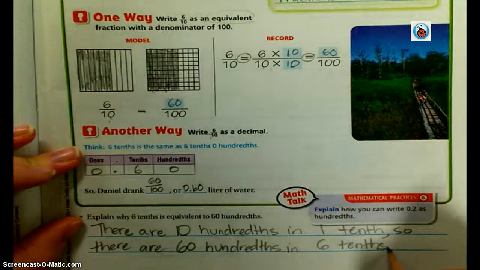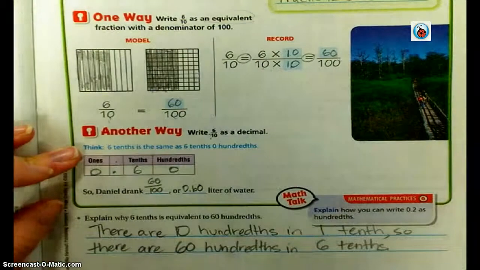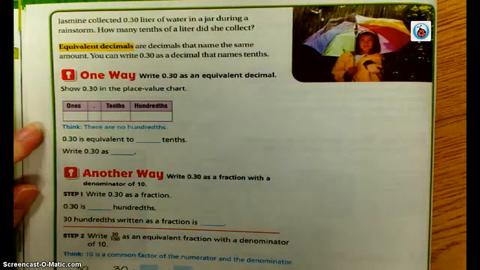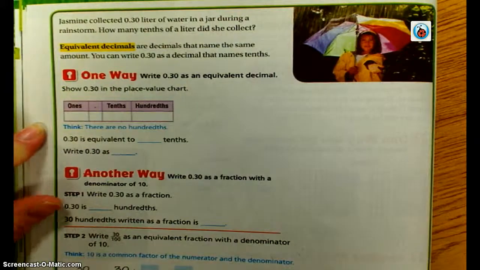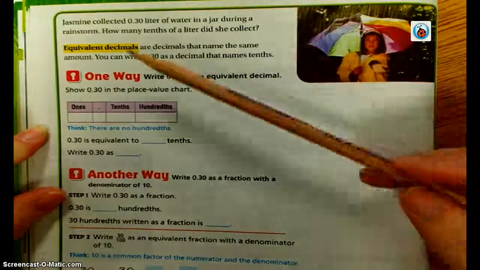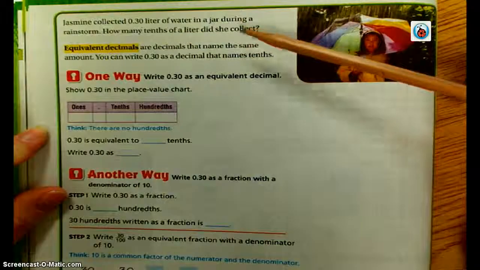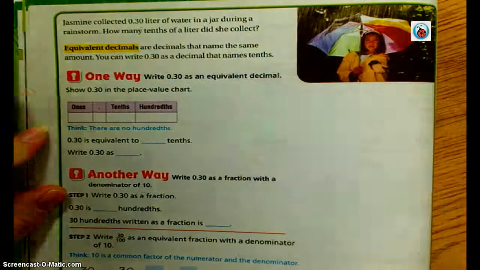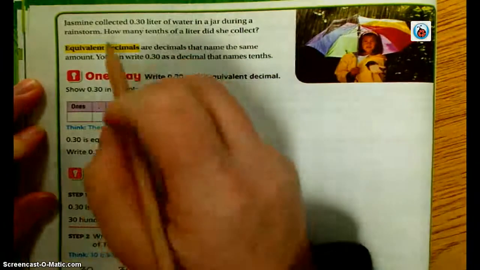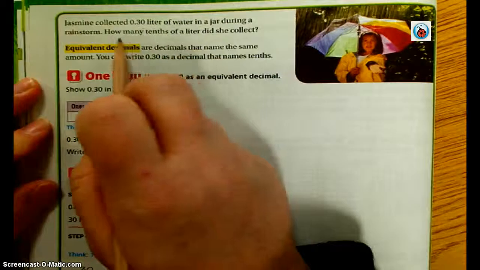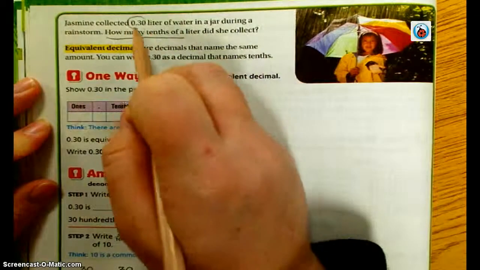Okay, now on page 508, we're going to do another problem with Jasmine. It says Jasmine collected 30 hundredths liter of water in a jar during a rainstorm. How many tenths of a liter did she collect? So this time it's kind of like I'm going backwards. This time they want to know how many tenths of a liter, and they're telling me in 30 hundredths.